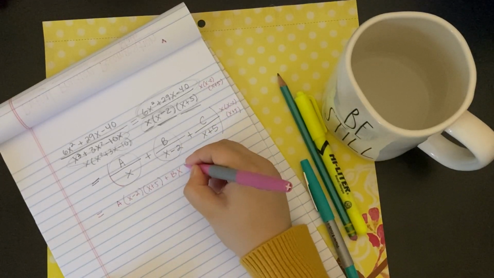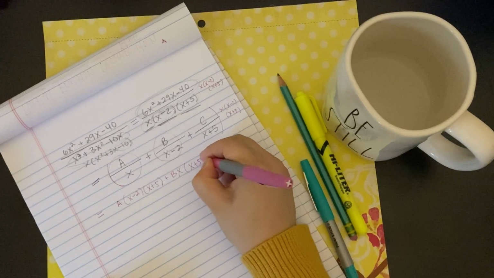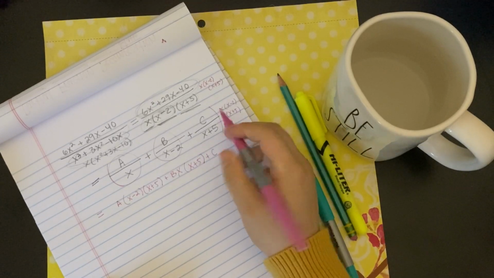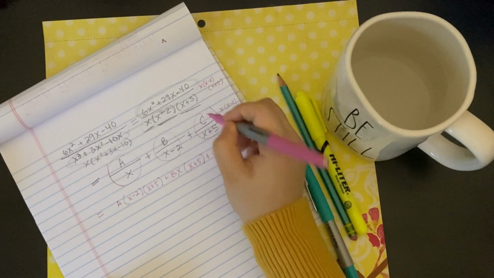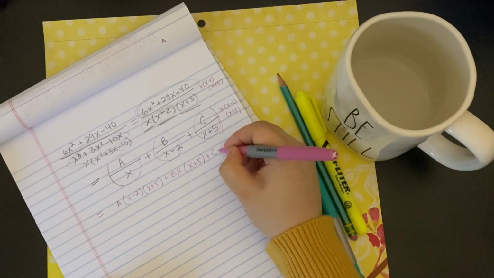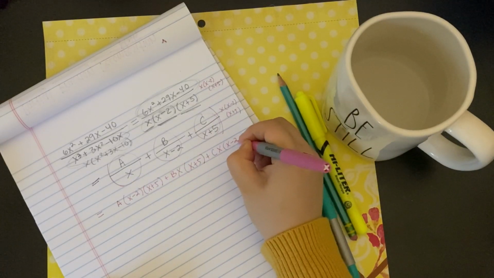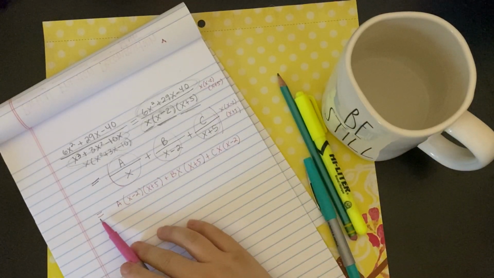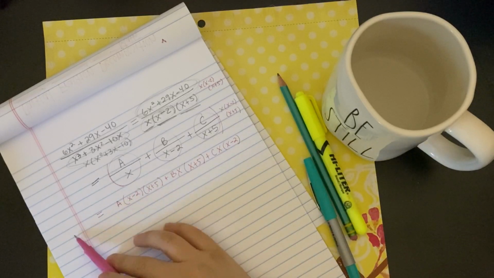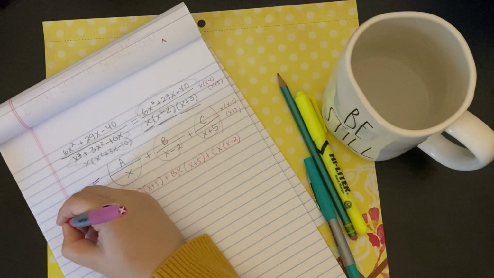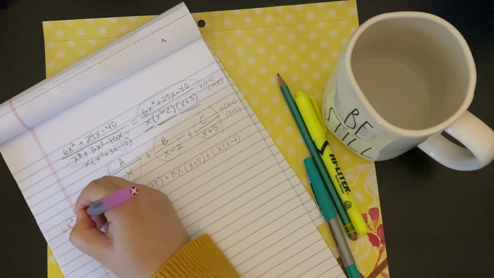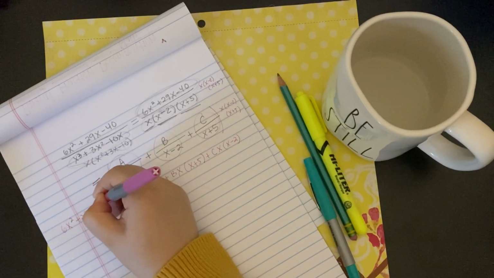So bx times x plus 5, plus c, and then for this piece you have x and x minus 2 missing, like so. And then this whole mess is going to equal 6x squared plus 29x minus 40.